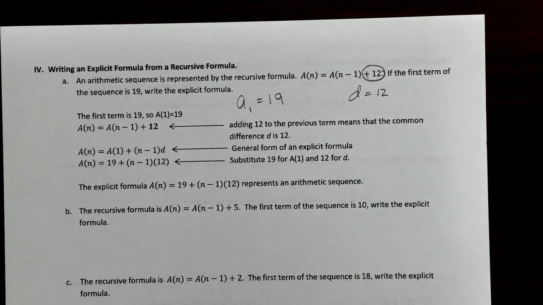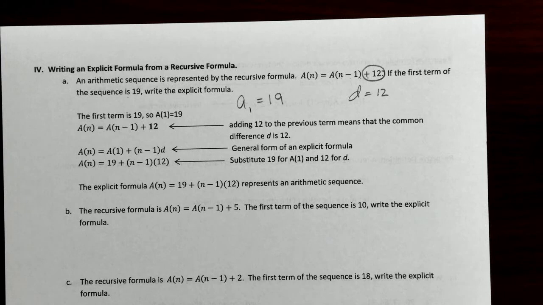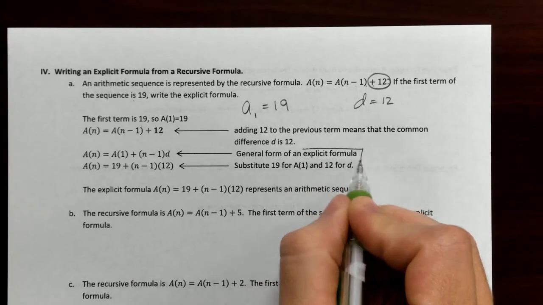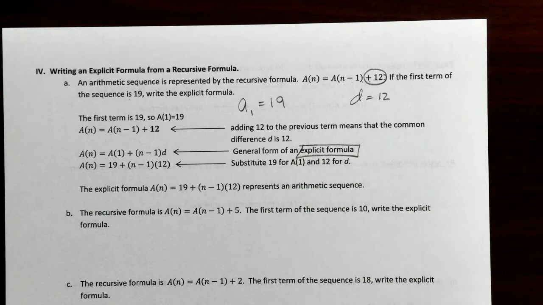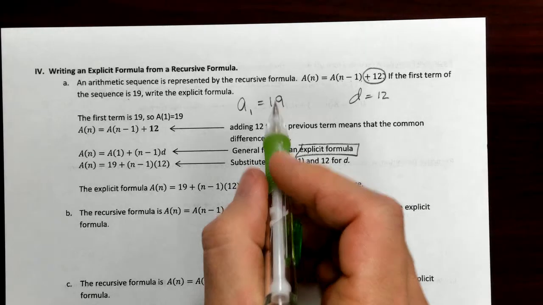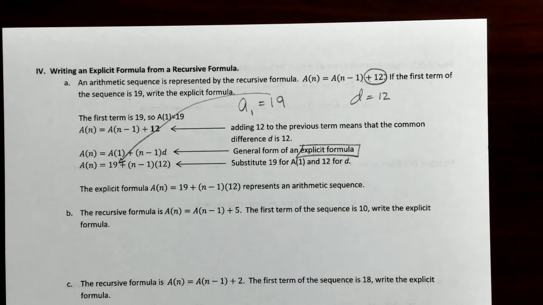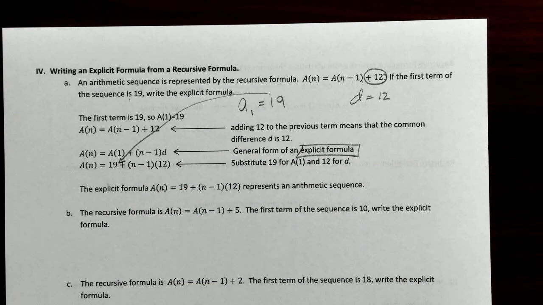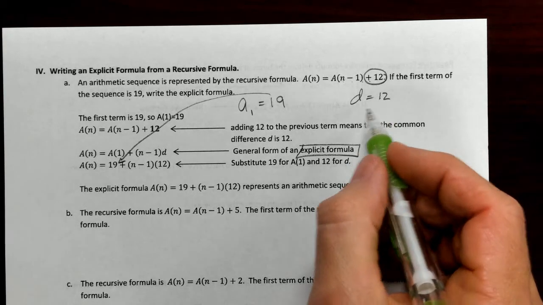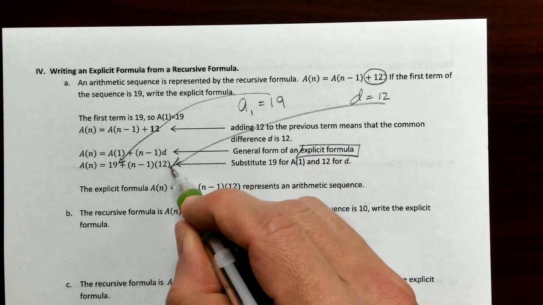So the explicit formula, again going back, is a sub 1 plus n minus 1 times d. a sub n equals a sub 1 plus n minus 1 times d. That's the explicit formula, right? There it is right there. Well, we know what a sub 1 is. We know what the first term is. It's 19. So let's plug that puppy in. We know what d is. We know d is 12. Let's plug that puppy in.